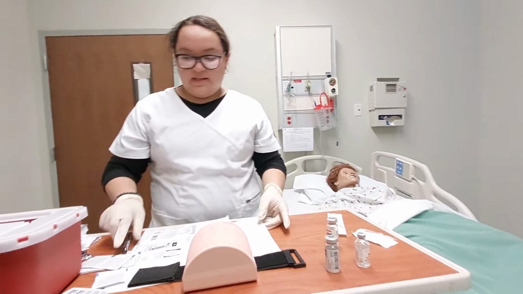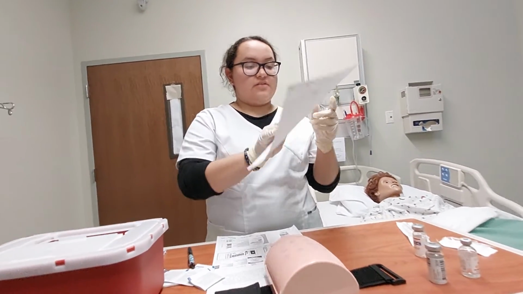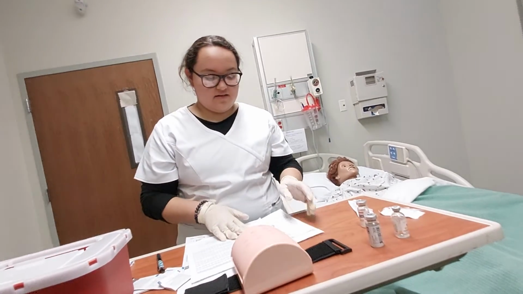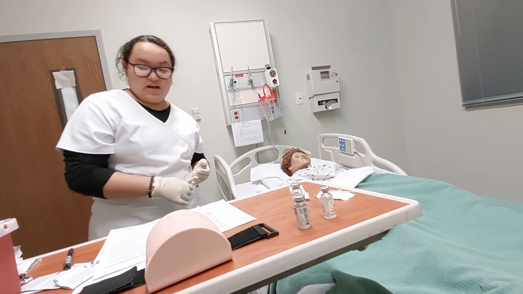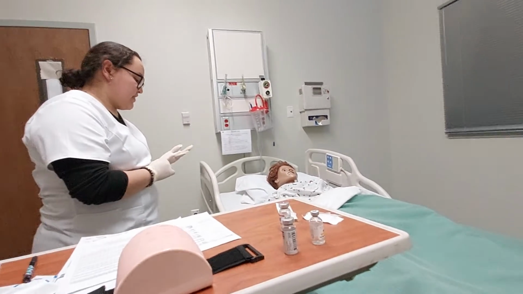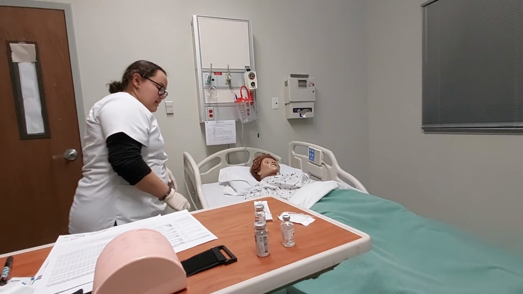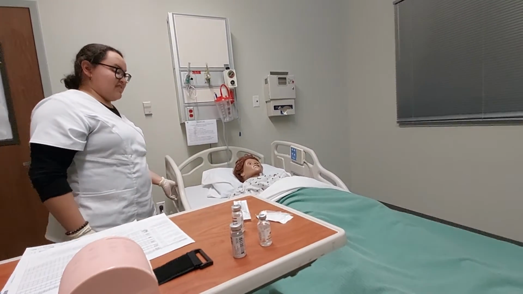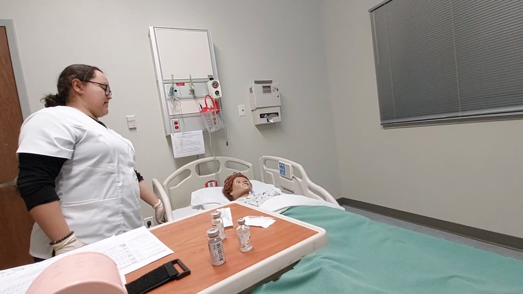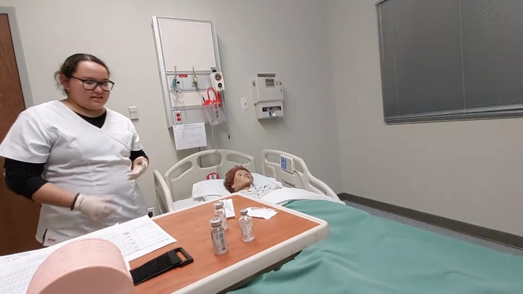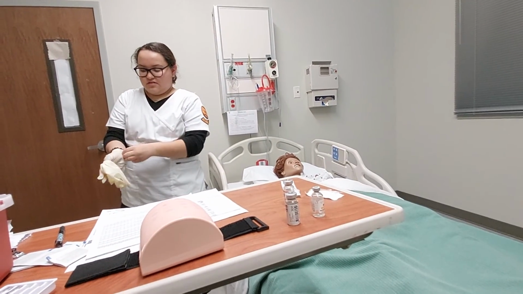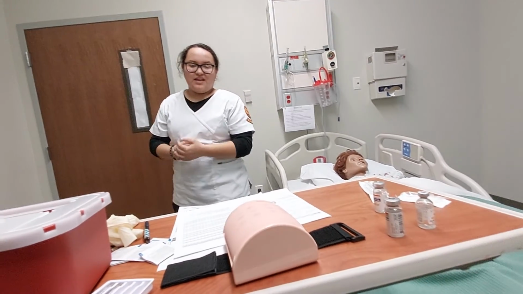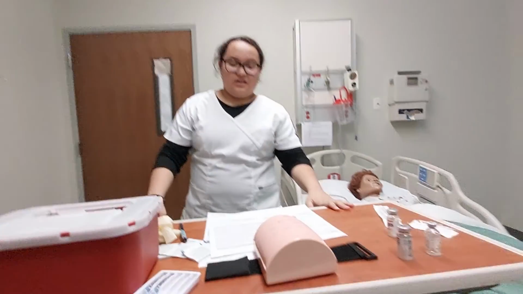Okay, now I would show you my paper, wet. Okay, I documented it. Okay, and now I will tell the patient, is there anything else I could do for you? No? Okay, so now I will make sure you're in a comfortable position with the bed lowered. Put on the call light. Okay, and then I'm going to take off my gloves, wash my hands, provide privacy and clean up my area, and then walk out of the room.